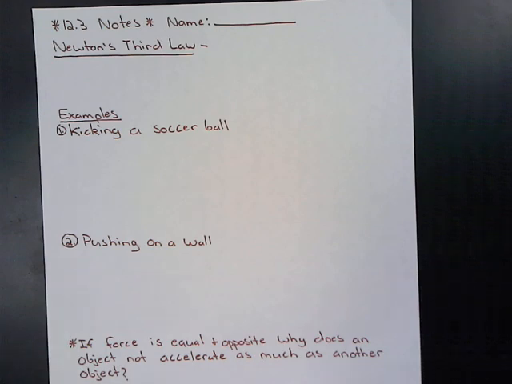So let's go ahead and get started with Newton's third law. Newton's third law states that for every action, there is an equal and opposite reaction.